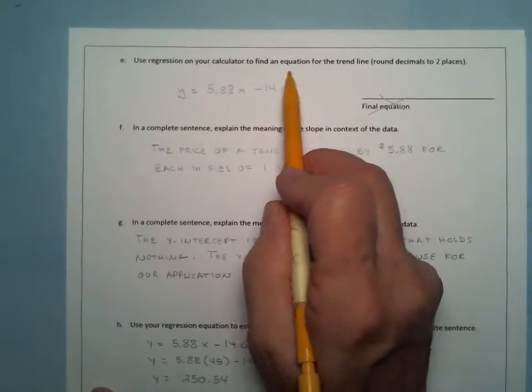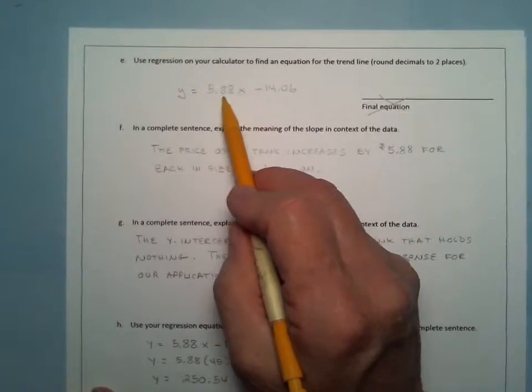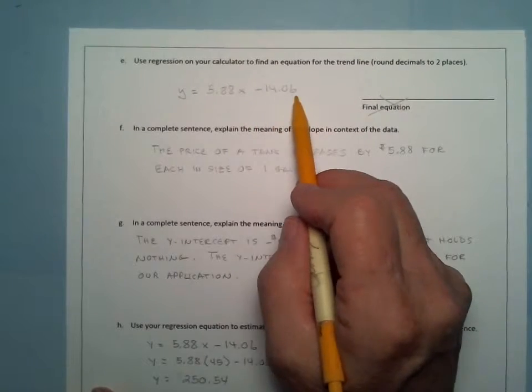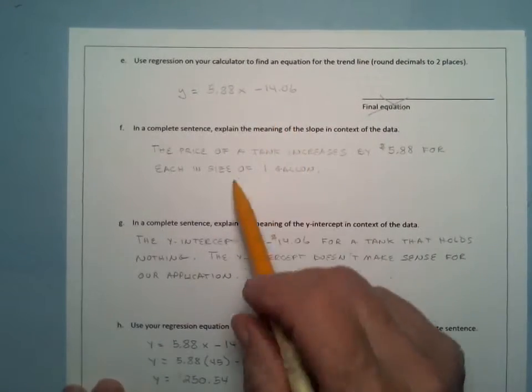And this is what you end up with. We're rounding to 2 places, so this is what my A turned out to be, and this is what my B turned out to be.